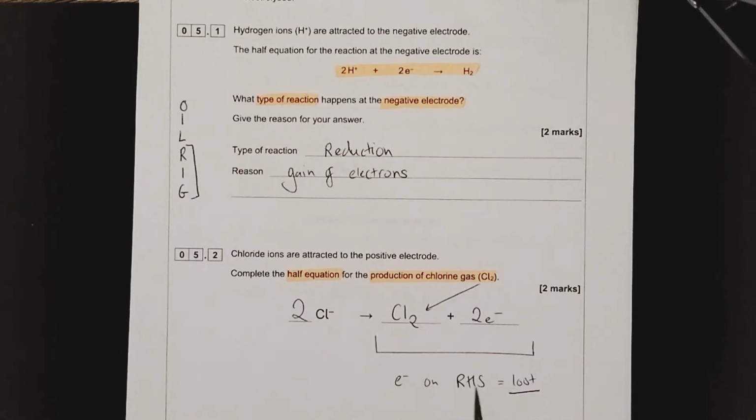If electrons are drawn on the right hand side of an arrow in a half equation, that implies they were lost, not gained. This half equation reads 2 chloride ions are becoming a chlorine molecule because they lost 2 electrons. The chloride ions lost 1 electron each.